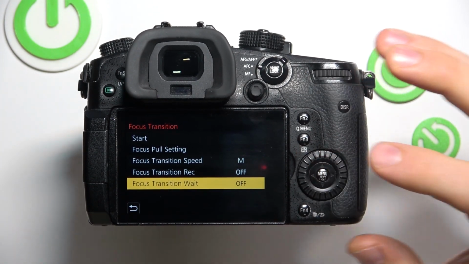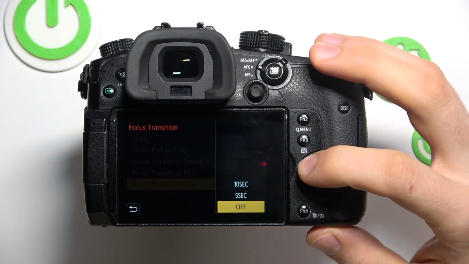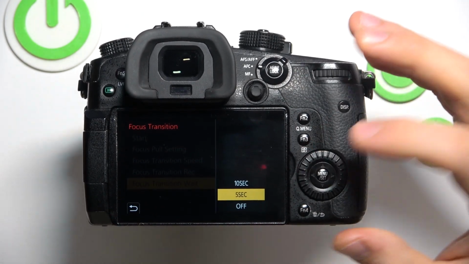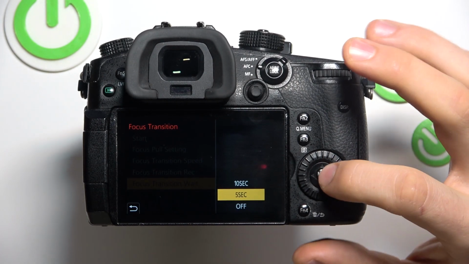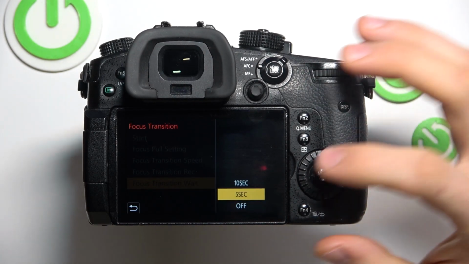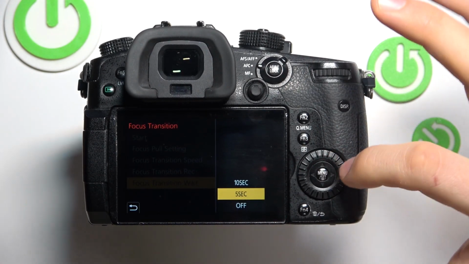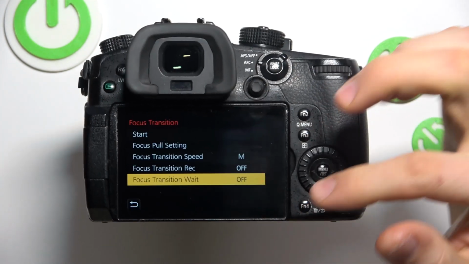So Focus Transition Wait. This is the same thing. You can, for example, enable the feature to wait. So this is the wait time. After this time, the focus transition will start. So, and that's it.